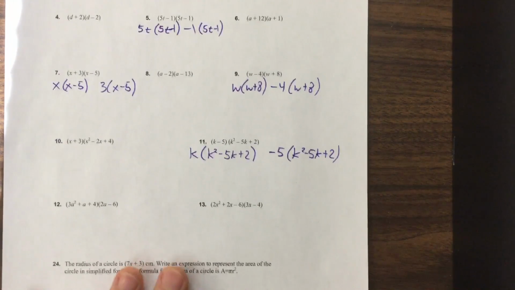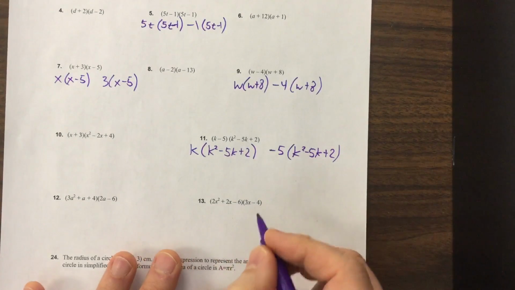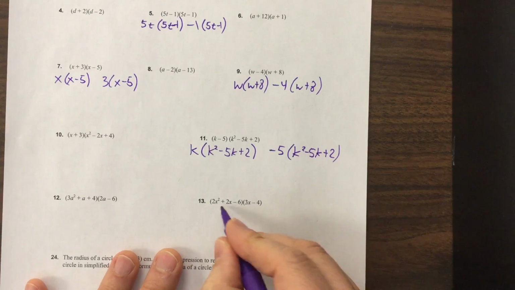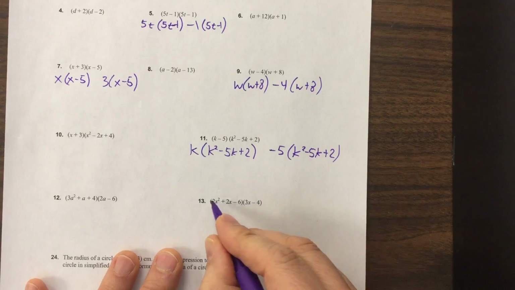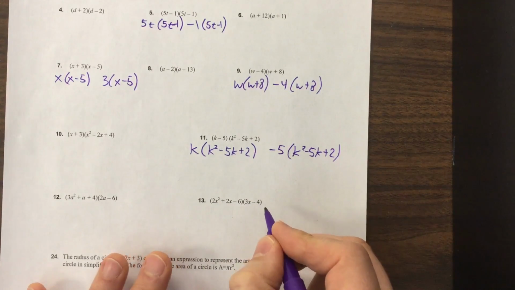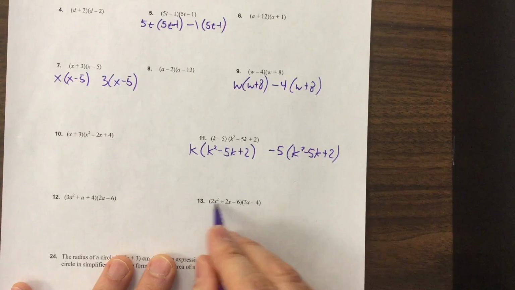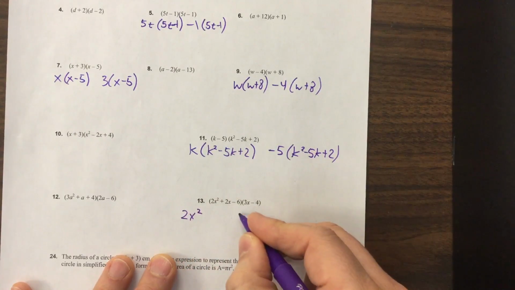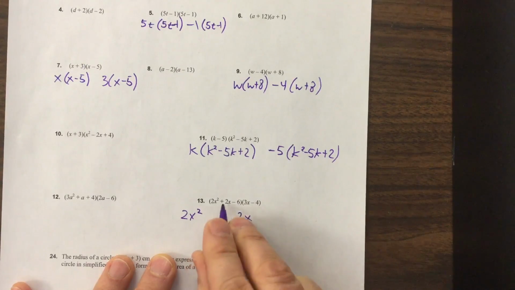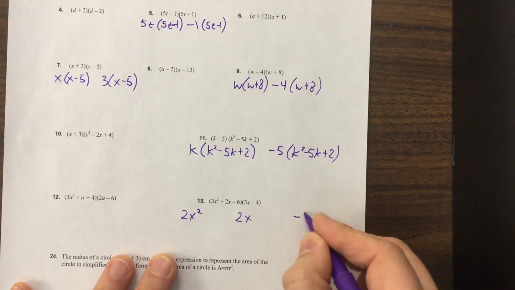And lastly, 13. You can do it exactly how it's written. And you know what? Since it is written that way, I'll do it exactly how it's written. How do I split this one? It has 3 terms. Well, I'm going to write the first term here, so make some space, write the second term, make some space, write the last term.